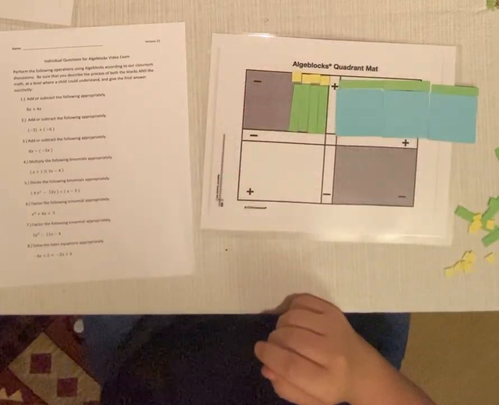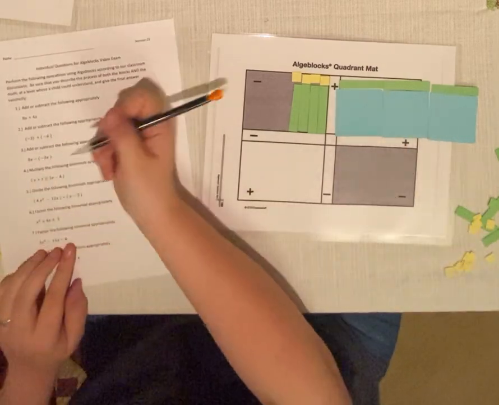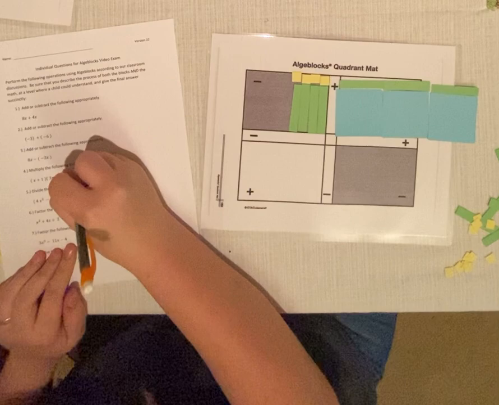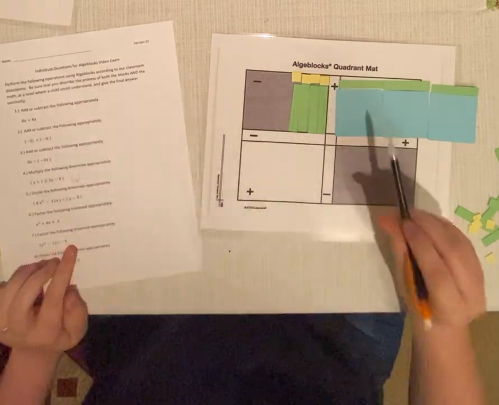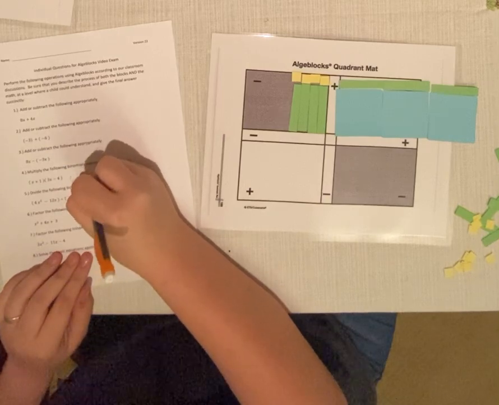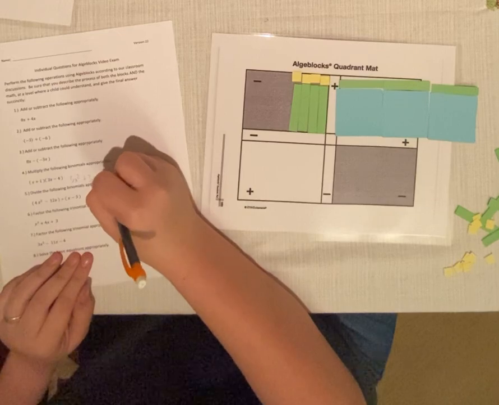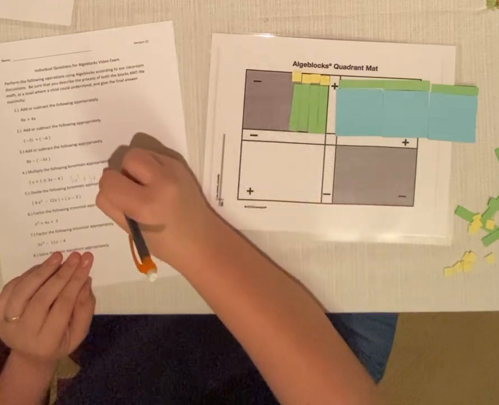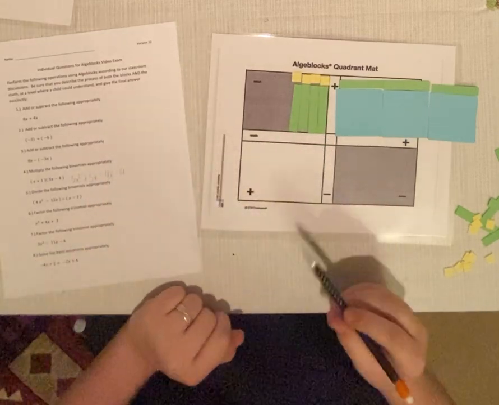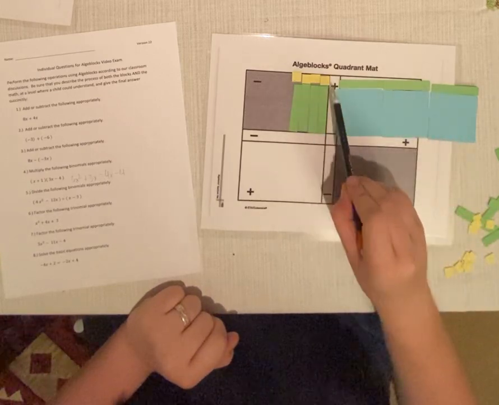Right, so you can see that our answer is going to be, we have 3x squareds right here. So I'm just going to write this here, 3x squared, and then we have plus 3x, and then minus 4x, since these x's are in the negative, minus 4x, and minus 4 units. Okay, so 3x squared plus 3x minus 4x minus 4.